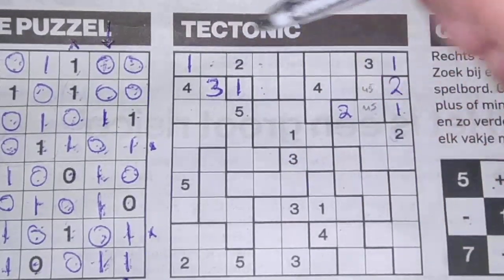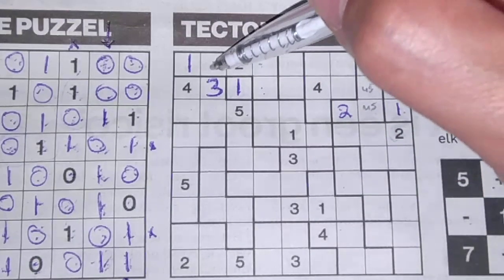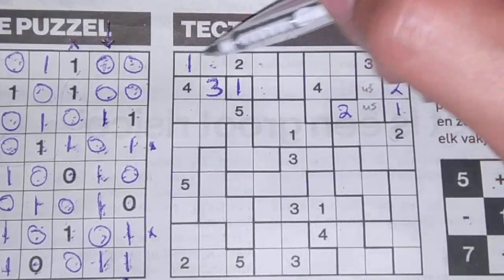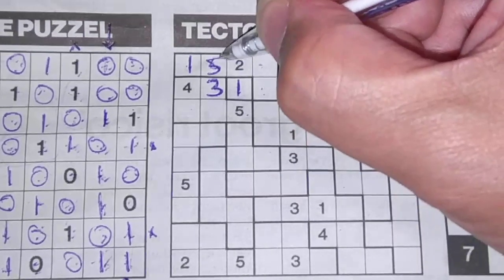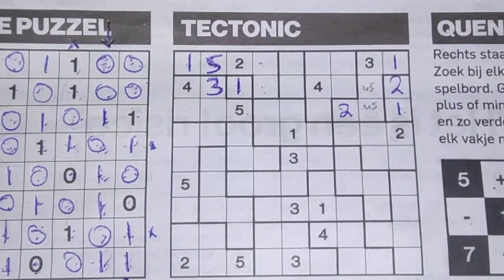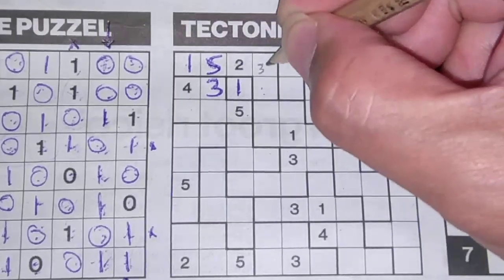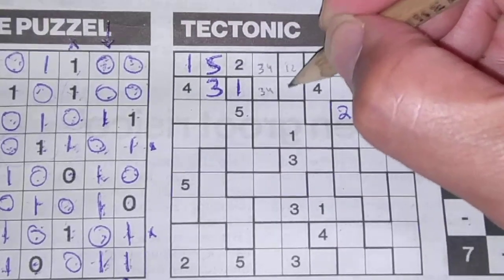That means this box cannot be a 3. That box cannot be a 3. I think this box should be a 5. It cannot be a 1, cannot be a 2, cannot be a 3, cannot be a 4. So it should be the 5. 2 boxes left, the 3 and a 4. I mark them. Dual box, 1 and a 2.